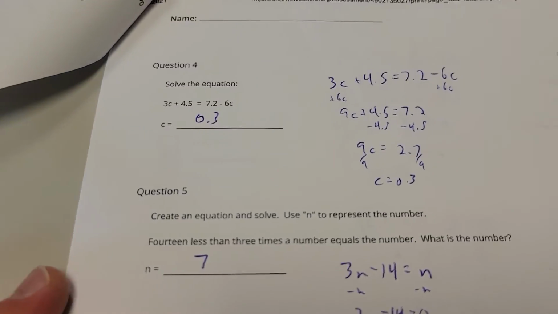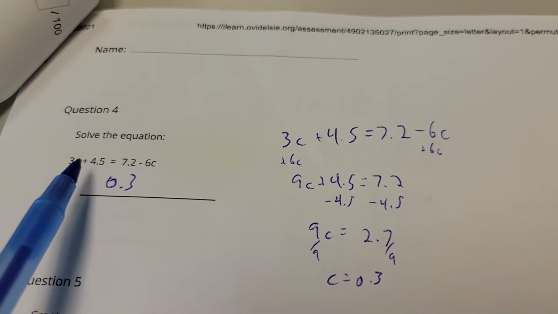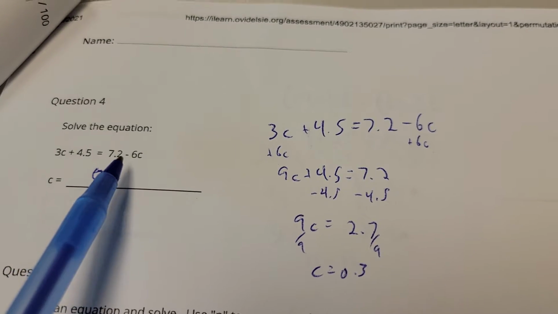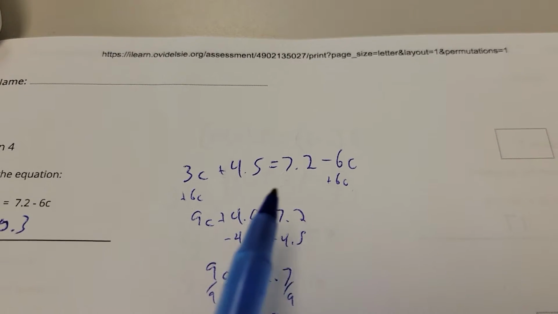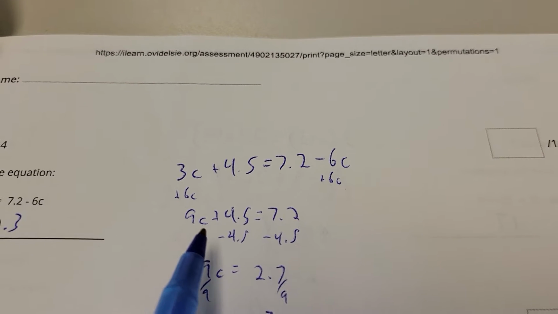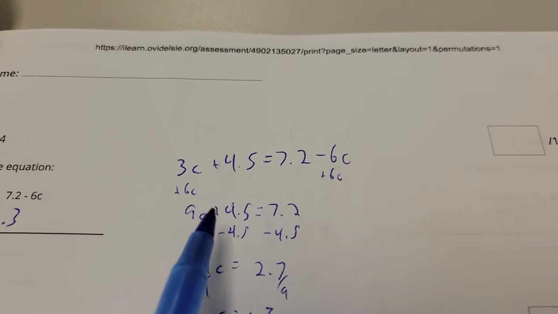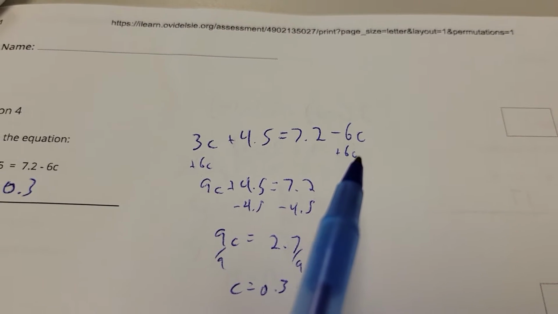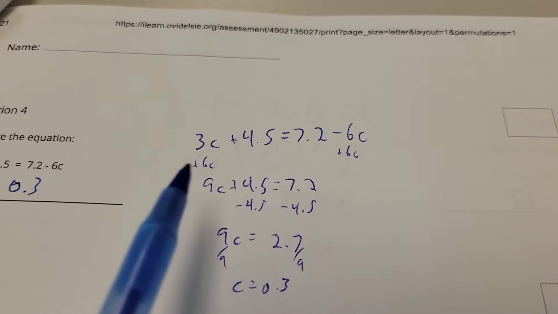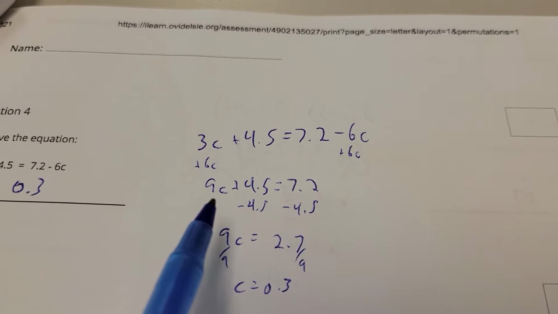All right, question 4. I got 3c plus 4.5 equals 7.2 minus 6c. I'm going to get rid of this minus 6c by adding 6c, and I get 9c. We're trying to get that variable to be positive. If I tried taking away a 3c from each side, then I'd get negative 9c. It's not what I want. So we had to add the 6c to both sides. It results with a positive version of my c.